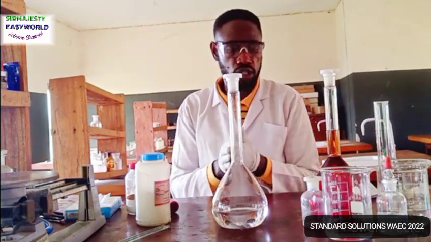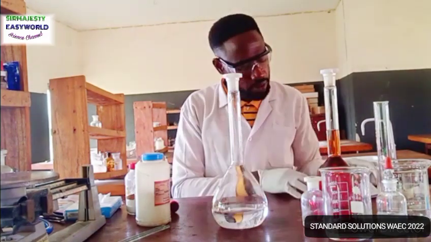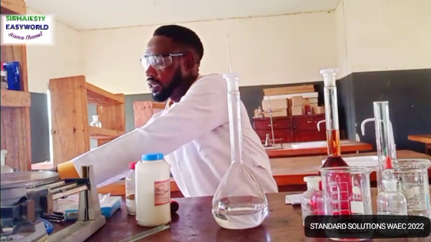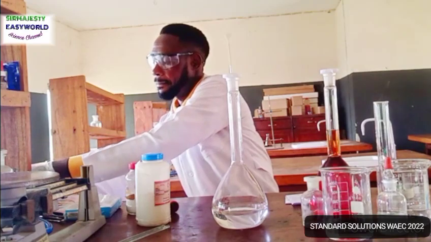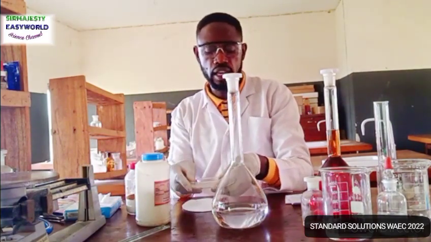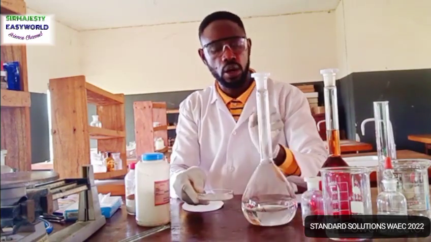So to avoid wasting much time in this video, I have measured out the specified mass here, which is 24.82 grams. So over here I have the exact mass specified. And what do I do? I'll dissolve it here.